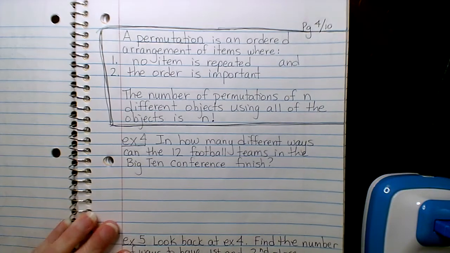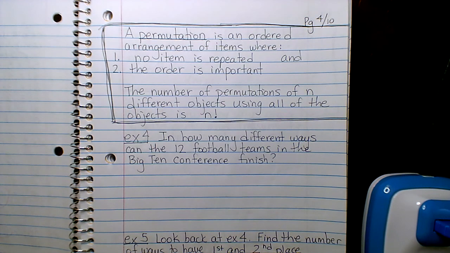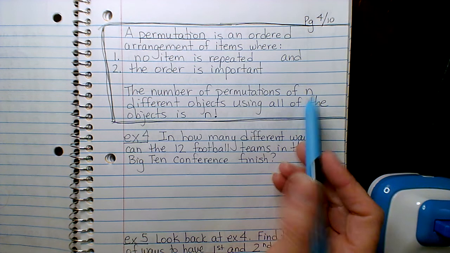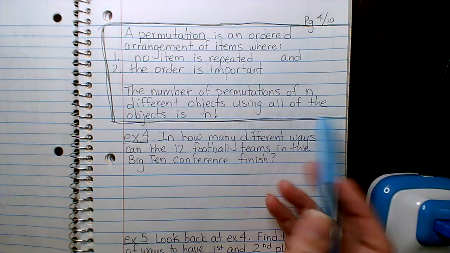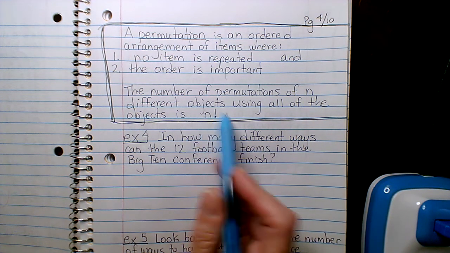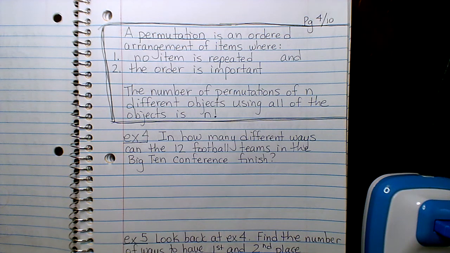Okay, a permutation. Now, talking about rearrangements of objects. A permutation is an ordered arrangement of items where two things happen. No item is repeated, and the order is important. That's something to remember with permutation: order is important. Now, the number of permutations of n different objects, using all of the objects, is n factorial. So that explains why I took that little tangent to talk about factorials.